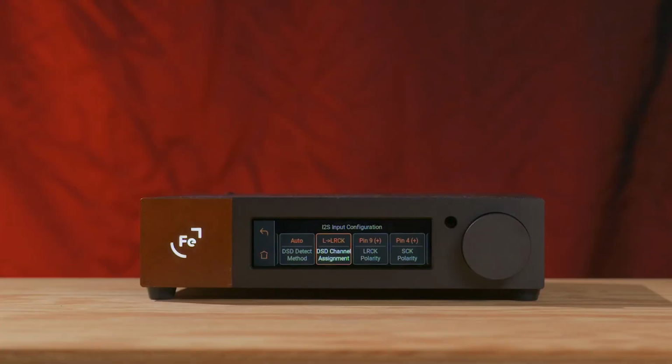DSD channel assignments. In some cases, users noticed that audio channels were swapped when playing DSD. Now our new firmware introduces a simple solution. If this occurs, you can swap the channels when needed. Left-right clock polarity, serial clock polarity and data polarity. At these points, we can reverse the polarity of the given signals in the I2S input. I will walk you through an example that will show you how to use these three functionalities in practice.